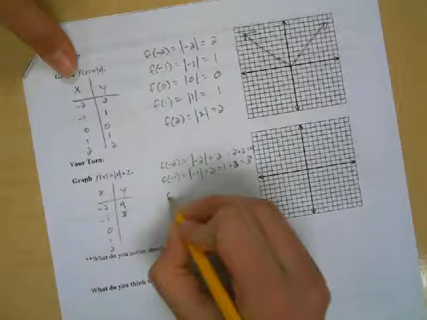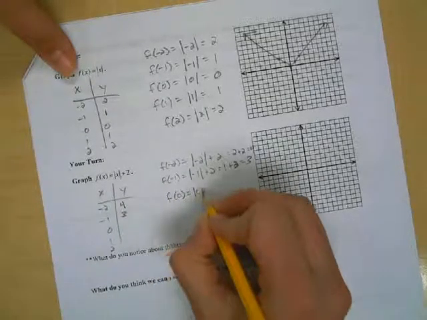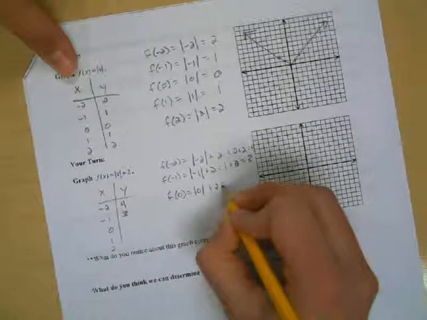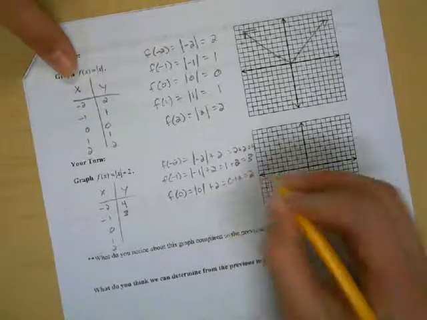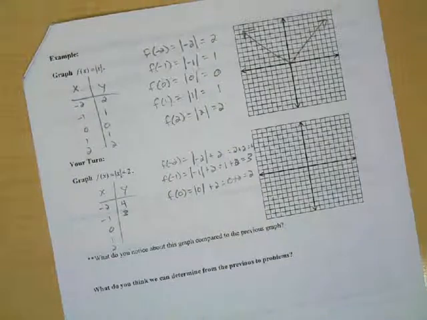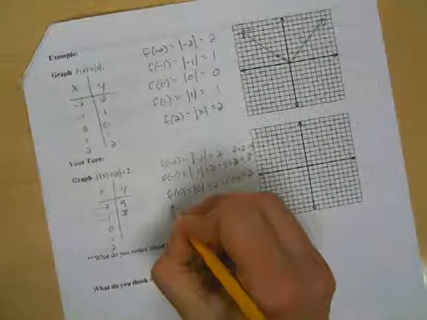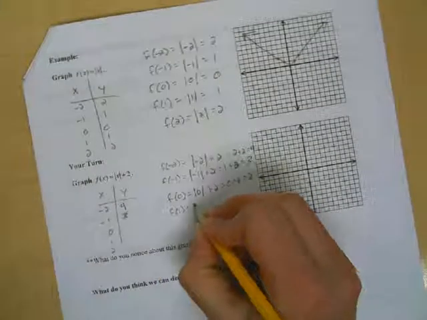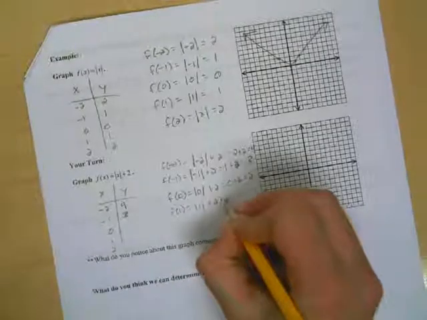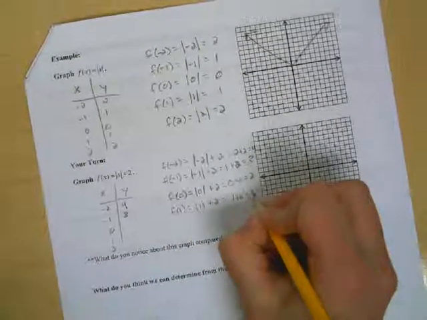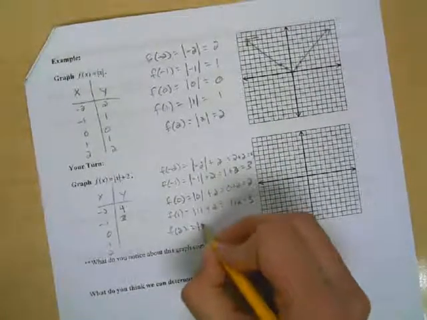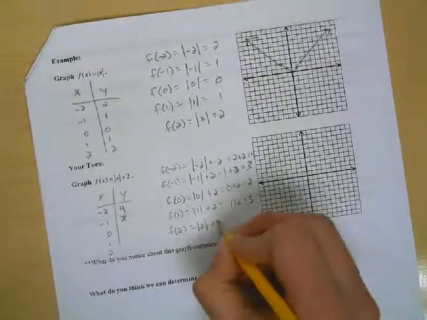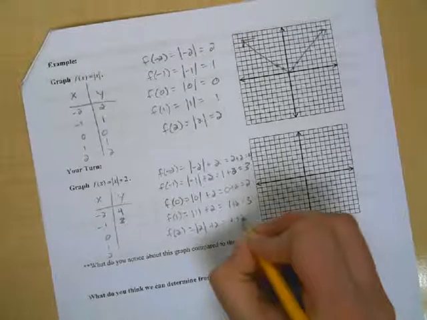f of 0, absolute value of 0 plus 2 is going to be 0 plus 2, which is 2. Excuse me. And then f of 1, which is the absolute value of 1 plus 2, which is 1 plus 2, which is just 3. And last one here, f of 2 is equal to the absolute value of 2 plus 2, which is equal to 2 plus 2, which is just 4.